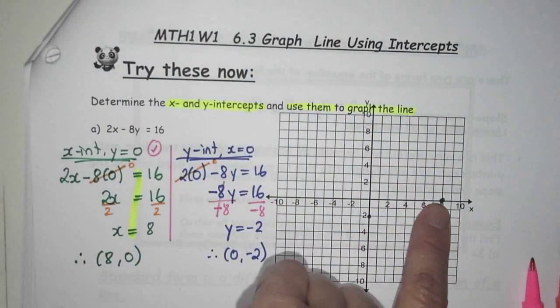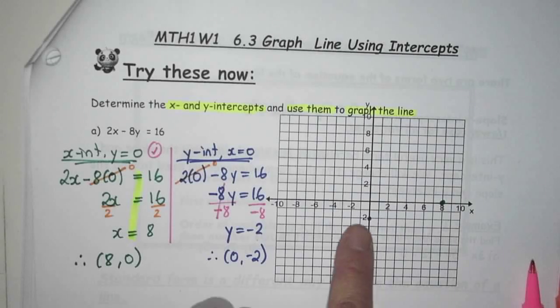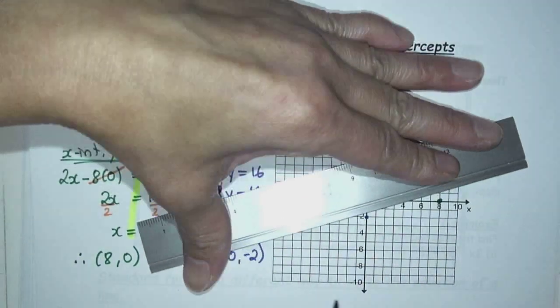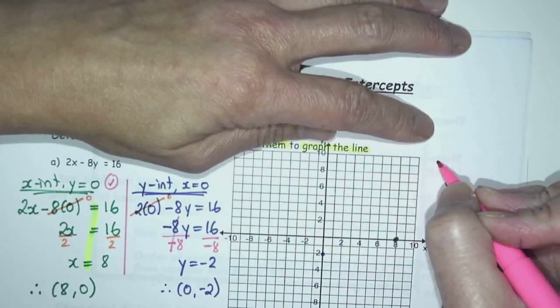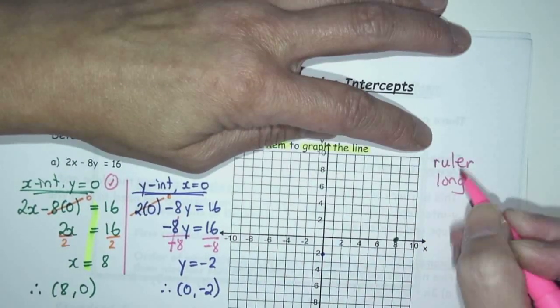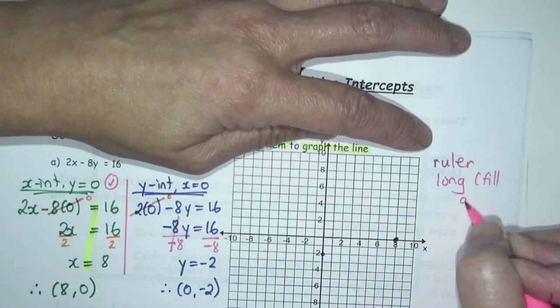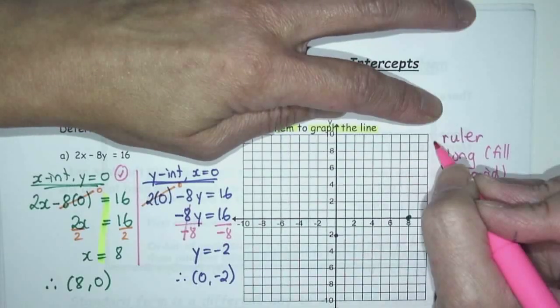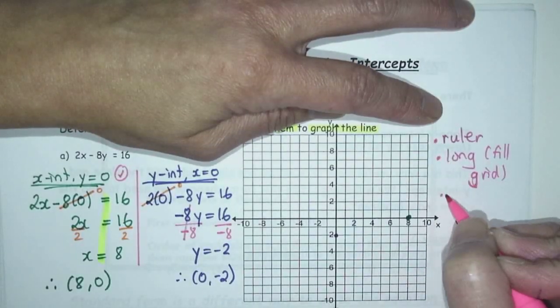So I only need to see those 2 points. This instruction says I only want to see those 2 points on your line, and then I want you to draw a line, and I want to make sure that the line is drawn with a ruler. It's long to fill the grid, so fill the grid, always fill the grid, sorry, this is a G, grid, and so ruler, long, and arrows.